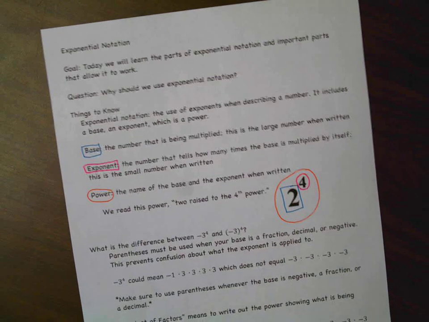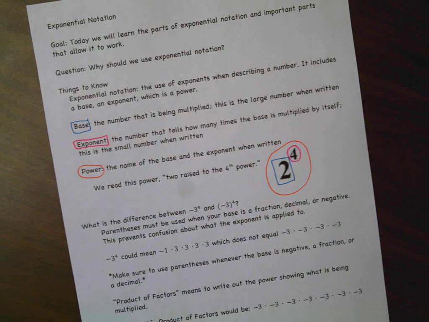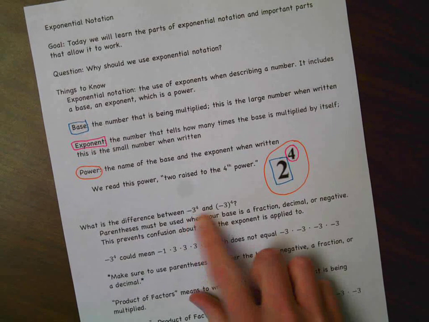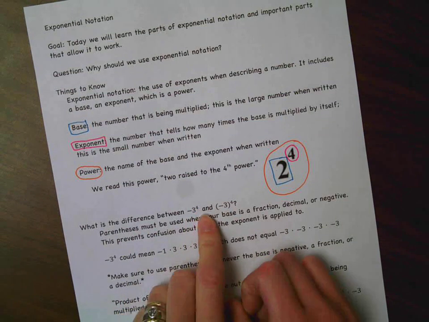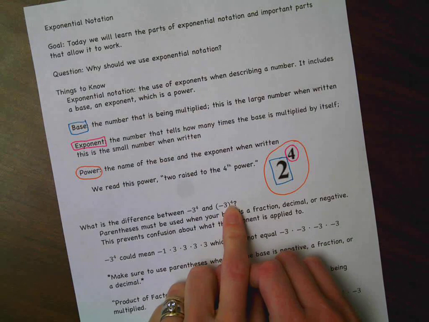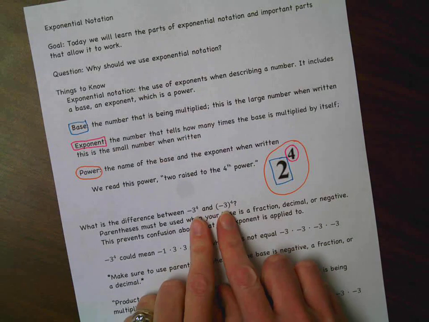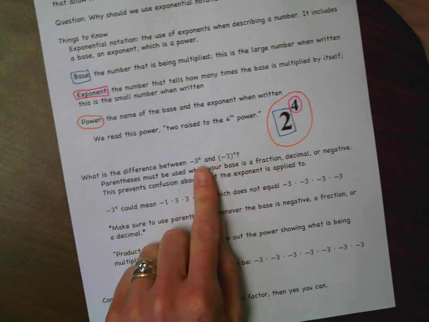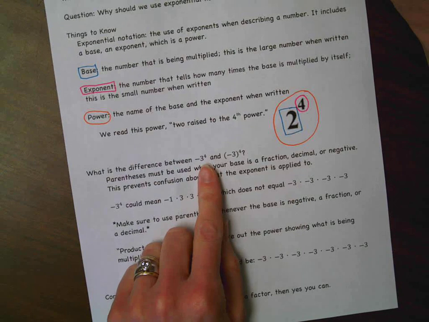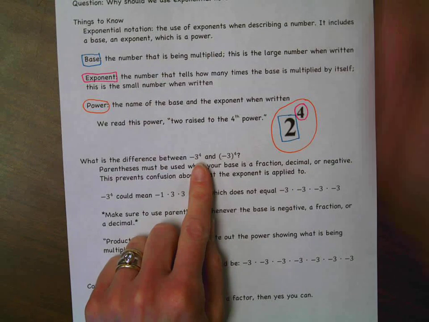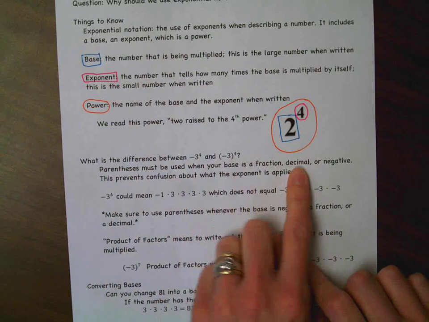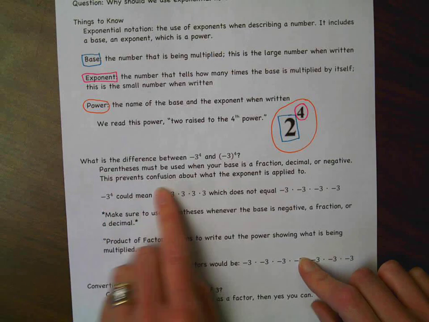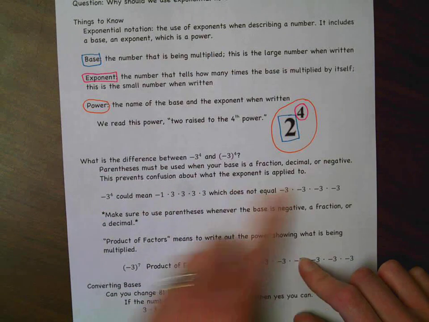Okay. So, what is the difference? We need to be able to identify the difference between these two powers that you're given. So this says, what is the difference between negative 3 to the 4th power and negative 3 in parentheses raised to the 4th power? There is a difference between these two things. And I don't know if you remember, we've talked about it a little bit, but the parentheses are very important because they hold some identifying information when you're reading a power. Parentheses must be used when your base is a fraction, a decimal, or a negative. It prevents confusion about what the exponent is applied to.